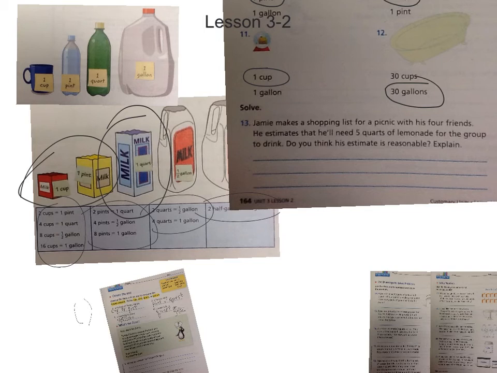You really only need maybe 5 cups or 5 pints of lemonade for a picnic, even if it's really, really hot out. That's just a little ridiculous, drinking a whole quart of lemonade. I know some people do it. It's not good for you at all, that sugar. But it's realistic if you go shopping to get 5 cups or 5 pints of lemonade.